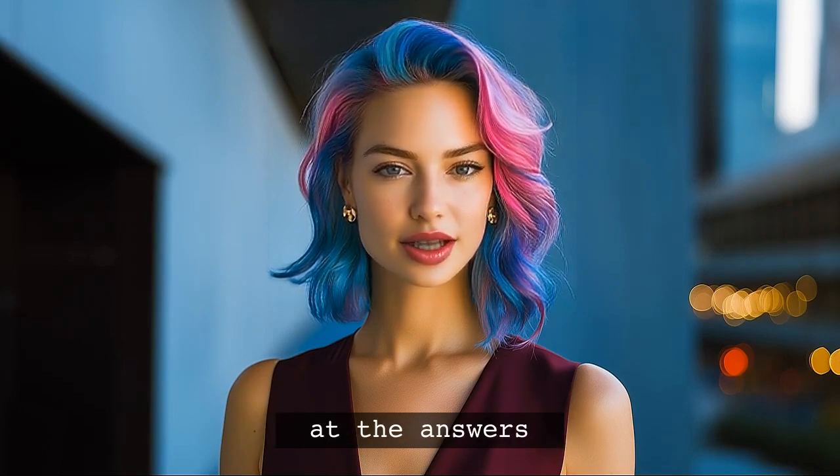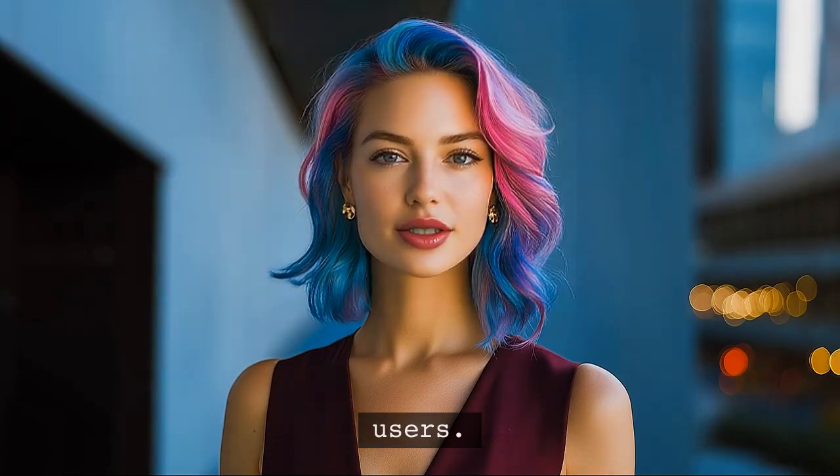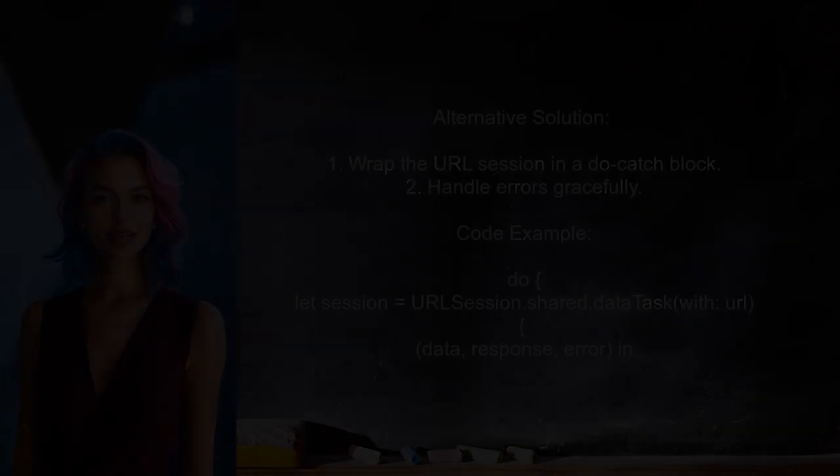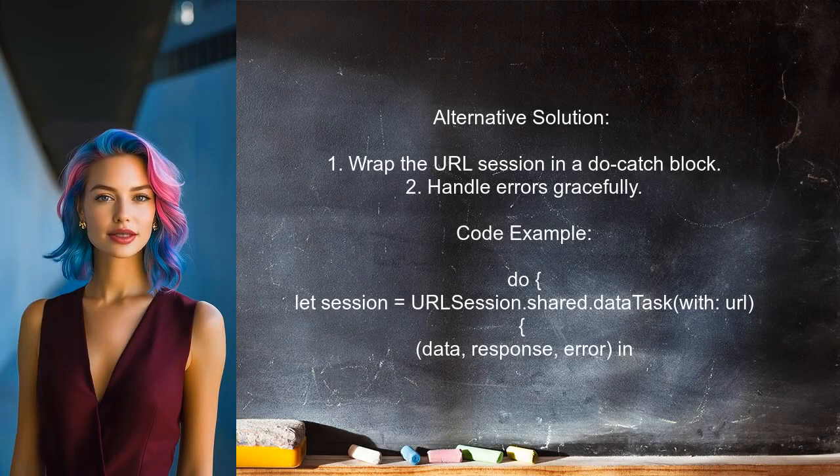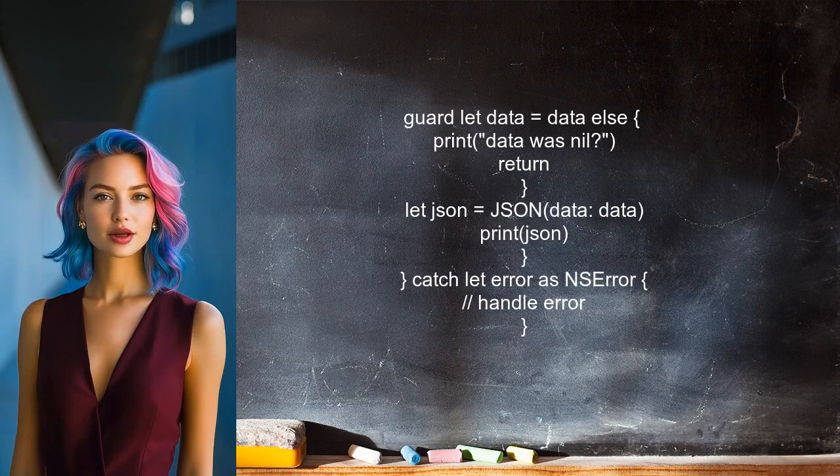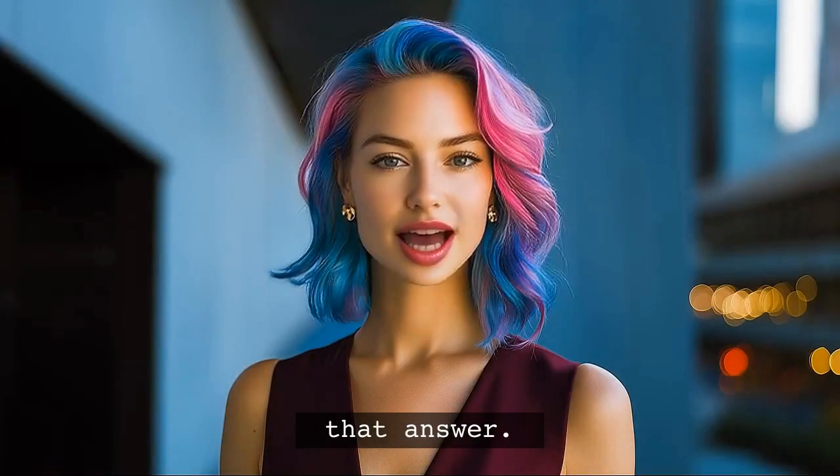Now, let's look at the answers provided by other users. An alternative solution provided by another user suggests wrapping your URL session call in a do-catch block. This way, you can handle any potential errors that may arise during the execution. That wraps up that answer. Let's move on to another one.